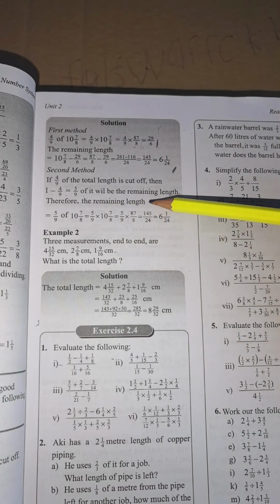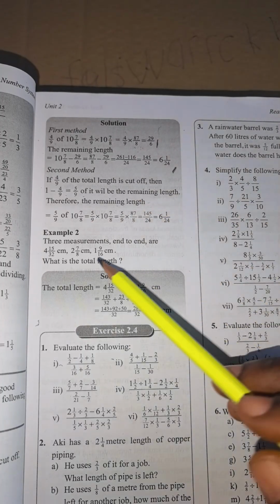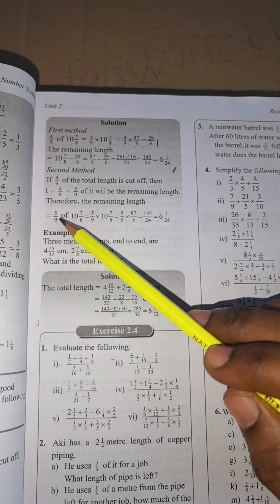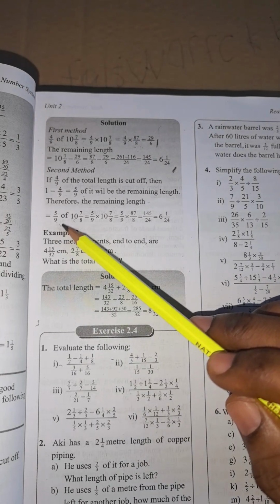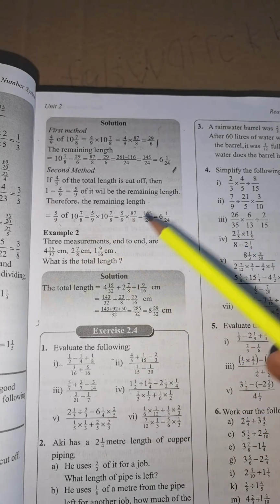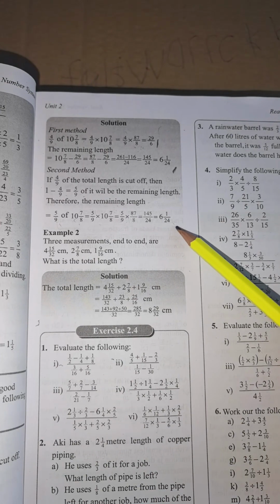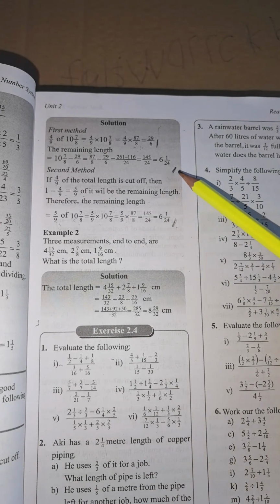So therefore, for the remaining length that we have, we come back to the sentence again, because we are dealing with a question with an expression or statement. So we come back to the original sentence. Of. So 5/9 of this. Then we do that again. We arrive at 6 whole number 1/24. You realize that the same answer is here. Even though I rushed through it, my focus was not on the answer but on the method, right?